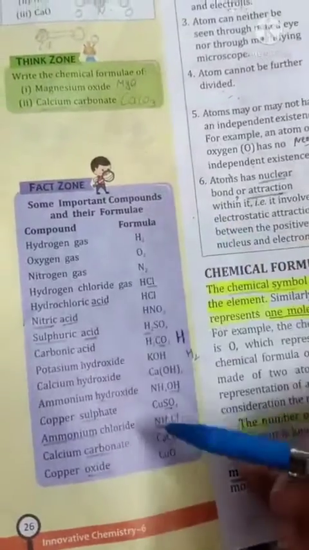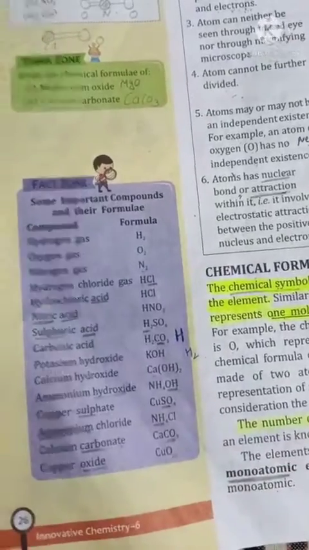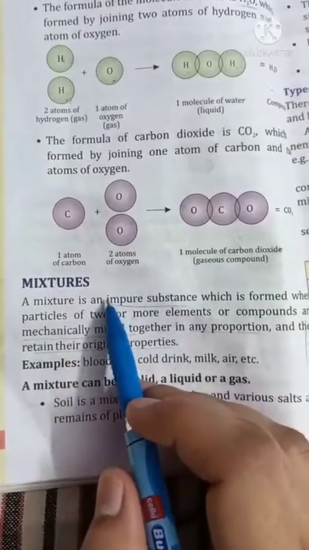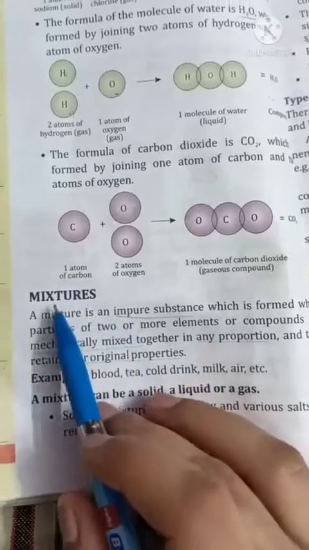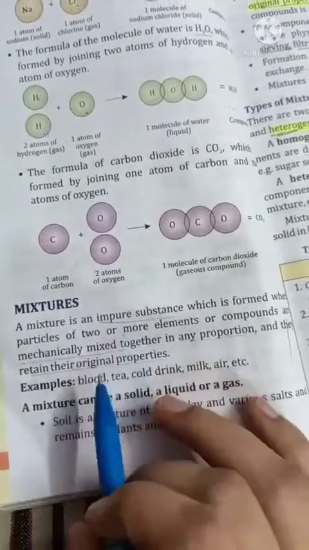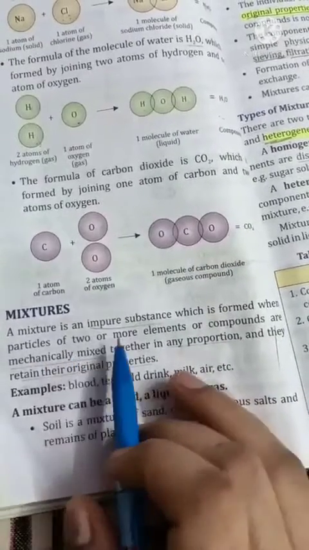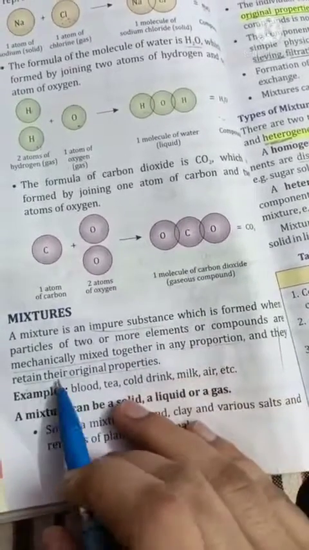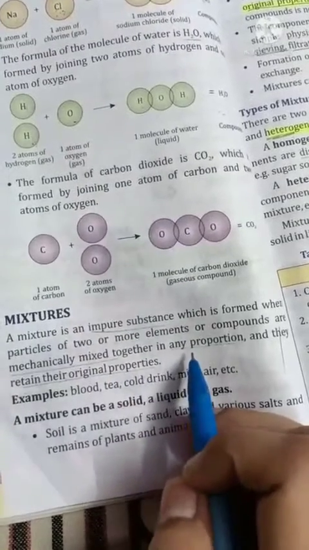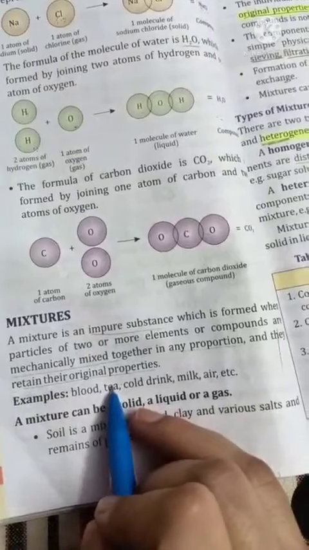Some formulas are written over here. These formulas also you have to learn. Next topic is mixture. Now, element and compound are pure substances, but a mixture is an impure substance. A mixture is an impure substance formed when particles of two or more elements or compounds are mechanically mixed, not chemically, in any proportion, not in a fixed proportion, and they retain their original properties.